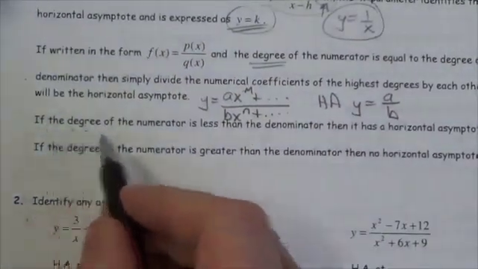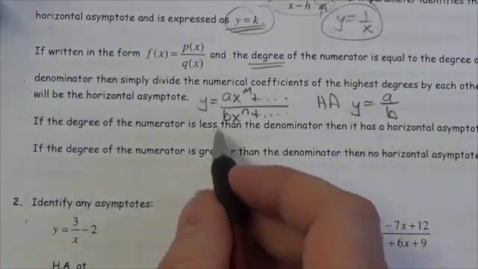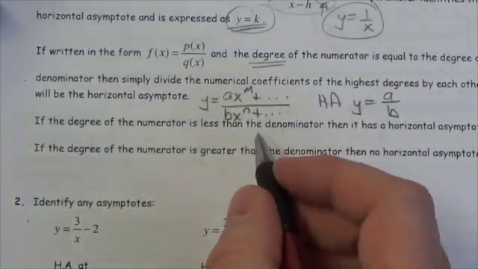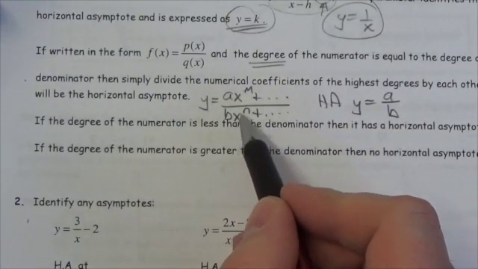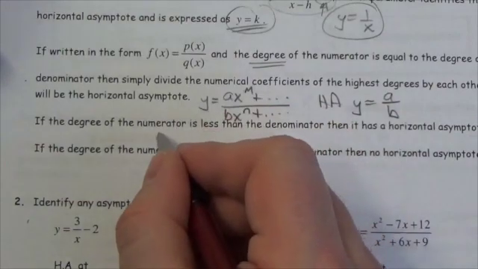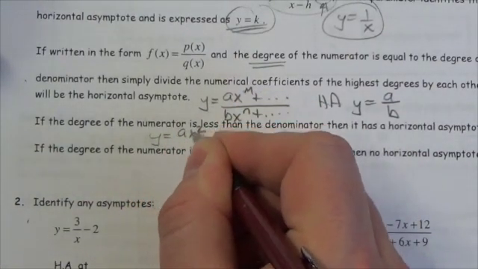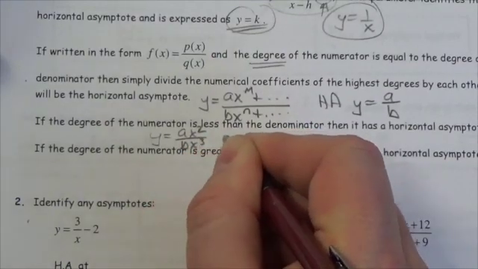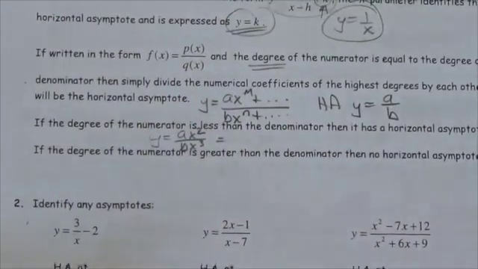Now, if the degree of the numerator is less than the degree of the denominator, so let's say we'll go back to this expression right here. You've got x squared over x cubed. Well, this thing kind of reduces down to this. You're going to get ax squared over bx cubed. Well, remember all the other terms, here I'll zoom in again on that.